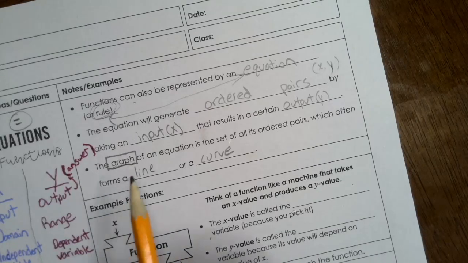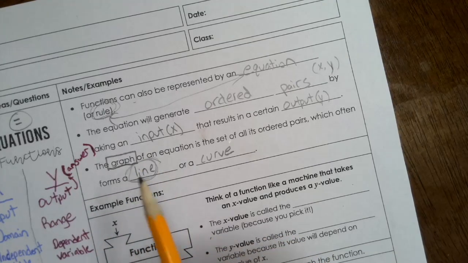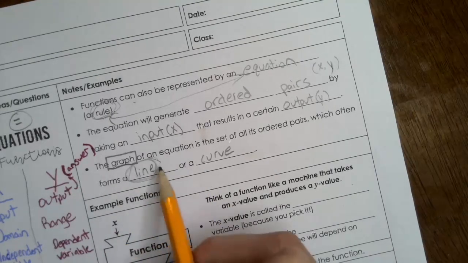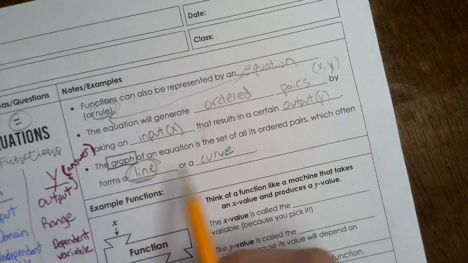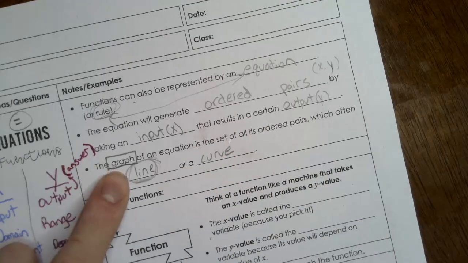For what we're dealing with right now, we're going to be dealing almost exclusively with lines. When we get a little bit fancier next semester, we'll start doing a lot more curves. But for now, we're dealing with lines.